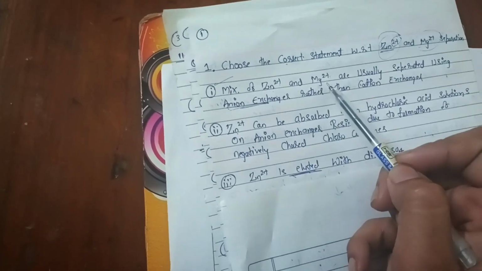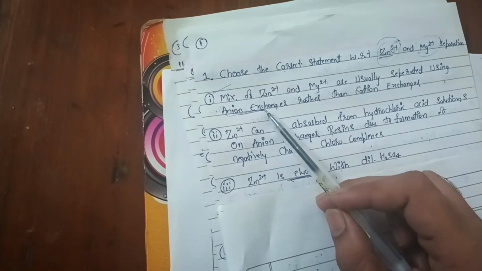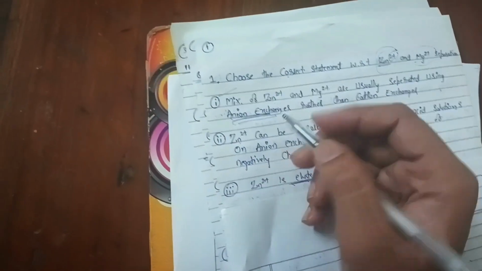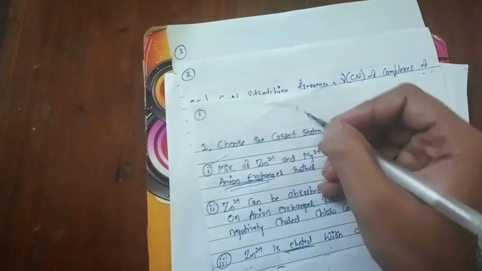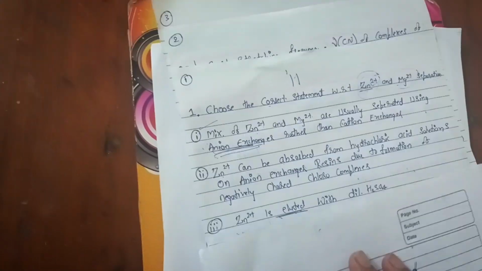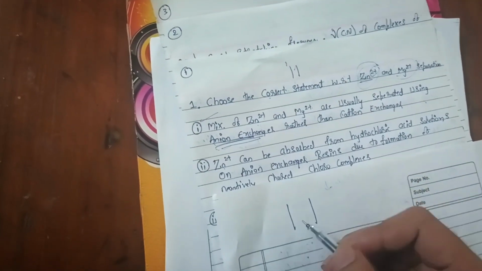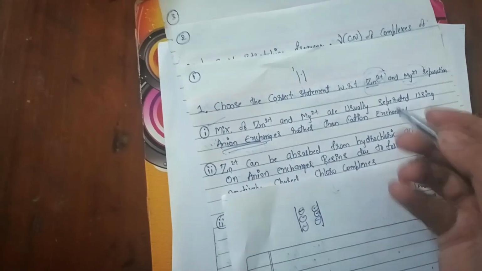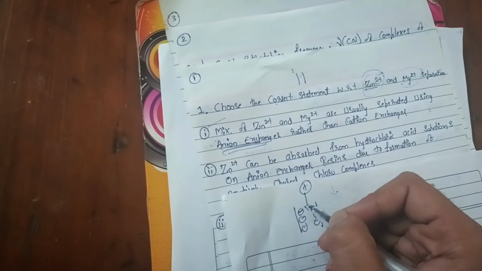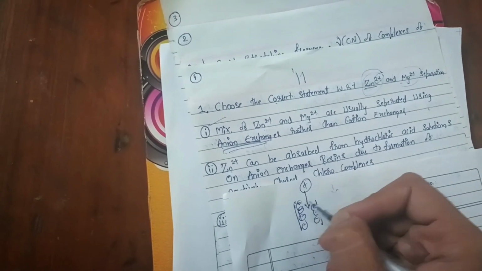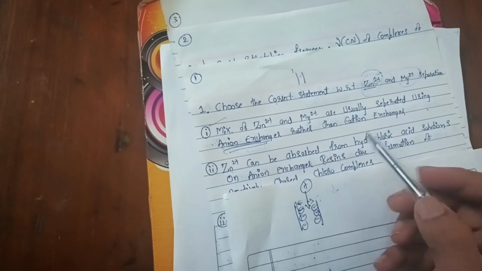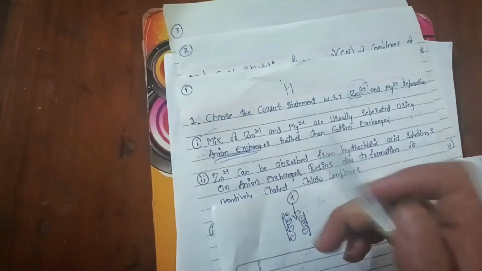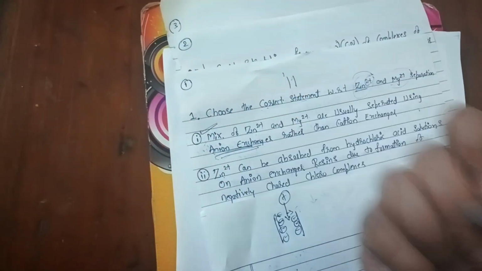Mixture of Zn2+ and Mg2+ are usually separated using an anion exchanger rather than a cation exchanger. What is an anion exchanger? It is a resin which is filled with anions. If it is filled with anions, then when a positively charged ion is kept here, there will be an attraction force with the resin, so I think this is a correct statement.